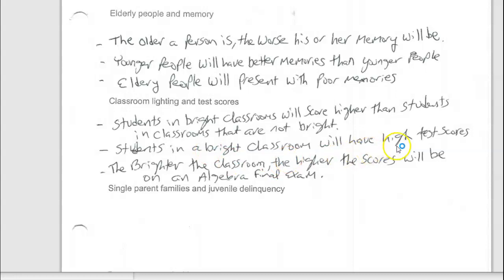But what about this one? Test scores of students in bright classrooms, the students will have high test scores. Well, I'm just describing them, aren't I? But the brighter the room, the higher the scores on an algebra final exam. Well, I am doing a relationship hypothesis, one factor being related to the other.